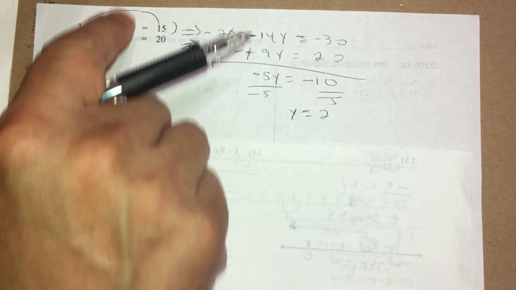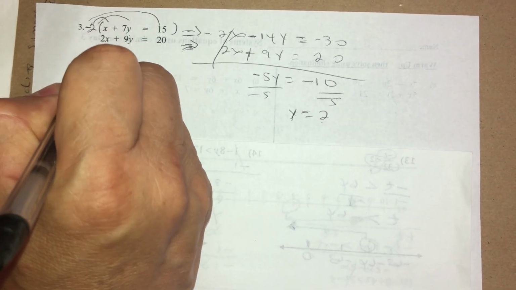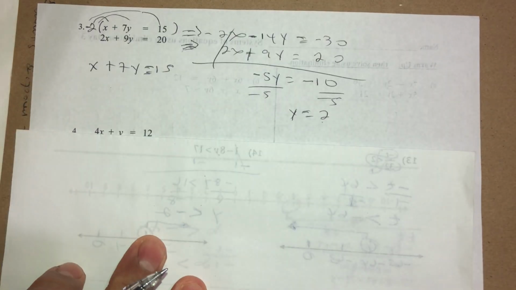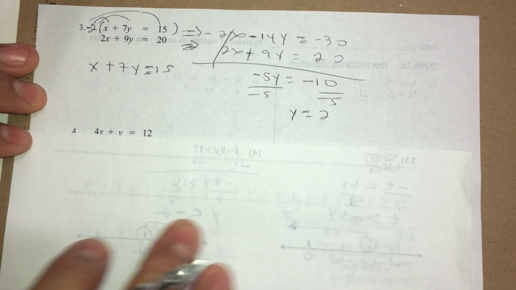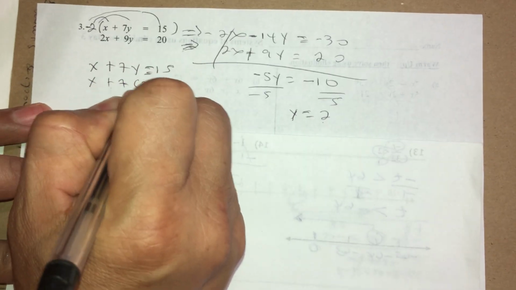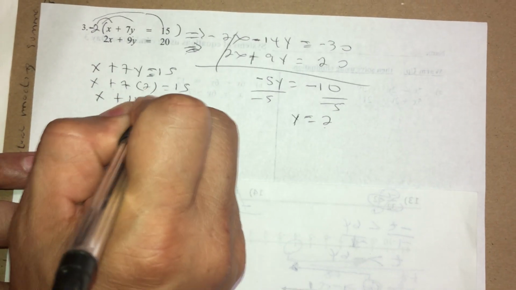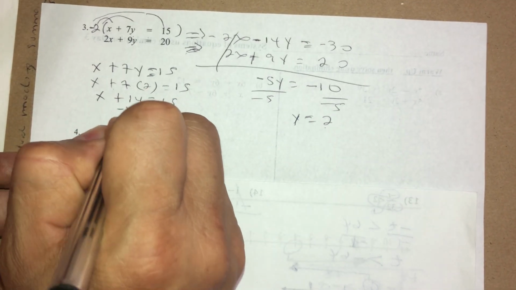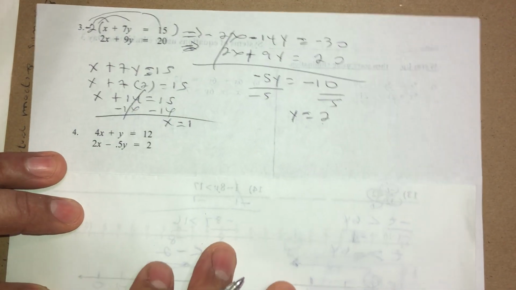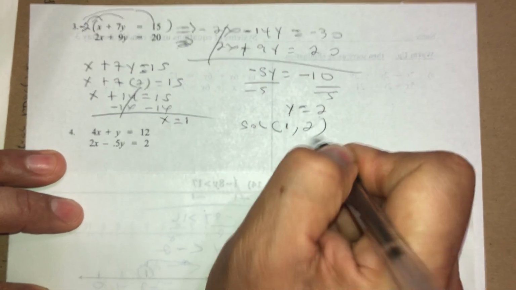Next step, just pick either one of the equations and substitute y for 2 to find x. So I'm going to keep the first one, x plus 7y. I usually keep the one that has fewer numbers or also the one that has fewer negative signs. So x plus 7 times 2 equals 15, right? So x plus 14 equals 15. And if I do minus 14, x equals 1. So the solution will be (1, 2).